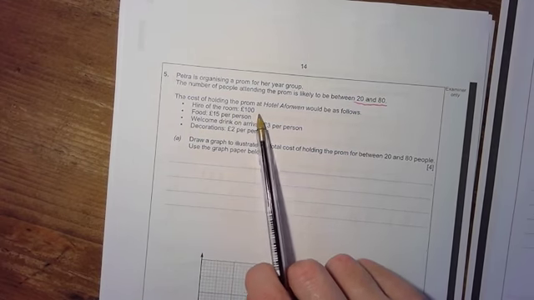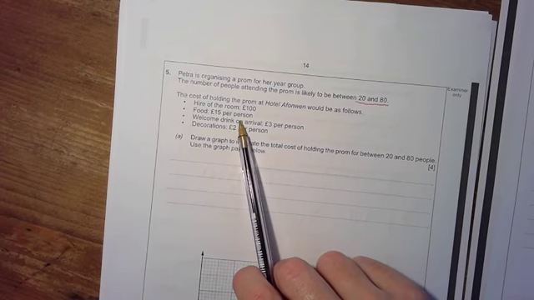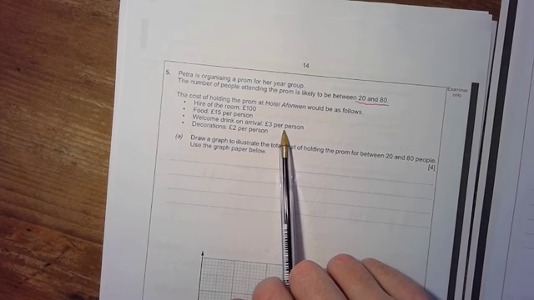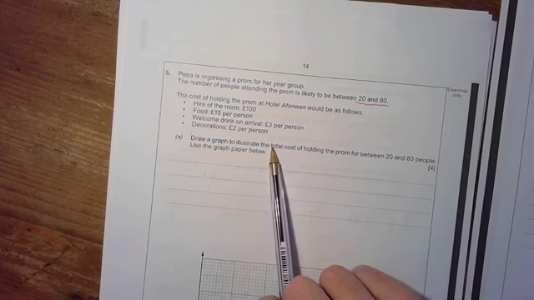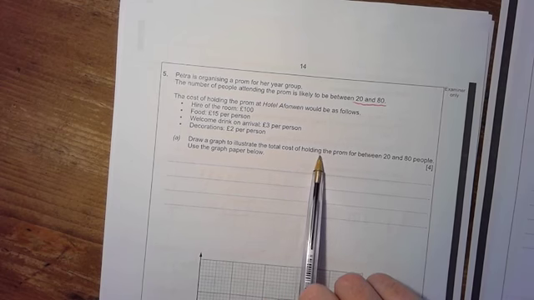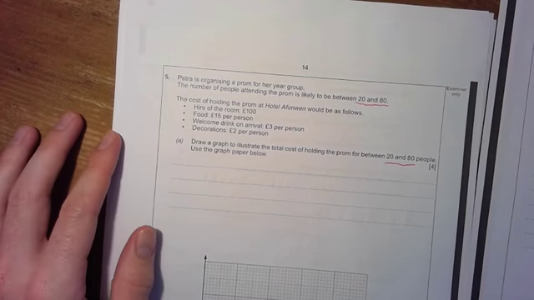The cost of holding the prom at this hotel is as follows. The hire of the room is £100, the food is £15 per person, welcome drink is £3 per person, and decorations is £2 per person. Draw a graph to illustrate the total cost of holding the prom for between 20 and 80 people. And look, it says it there again. Okay, so it's important that you have that.